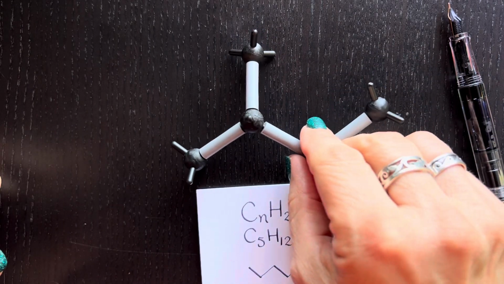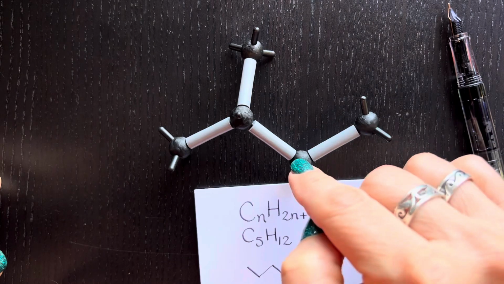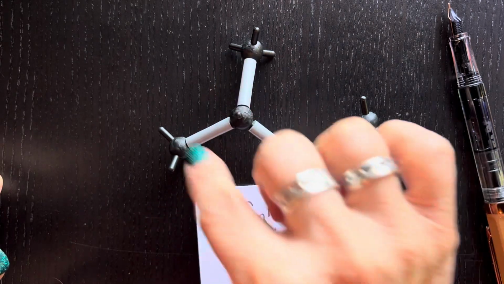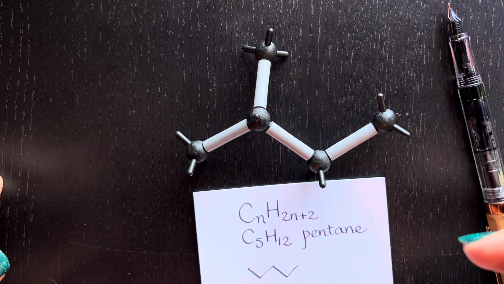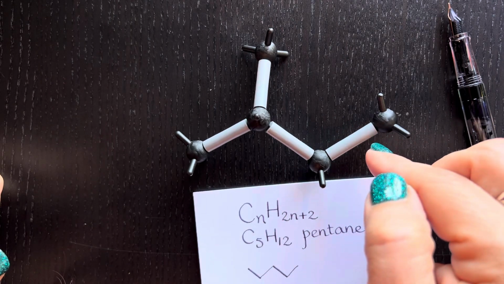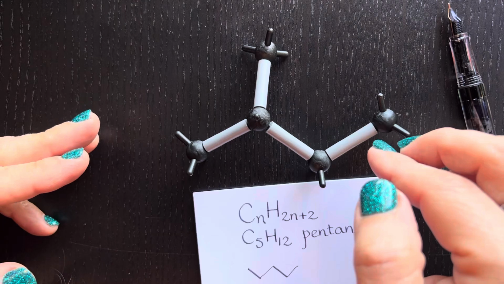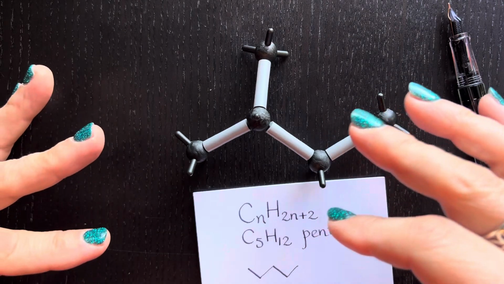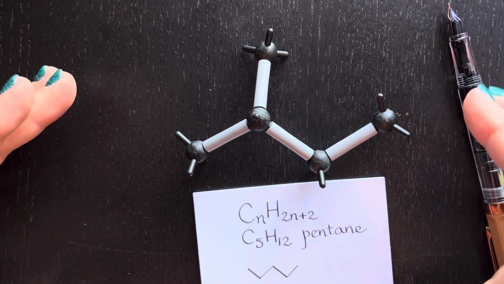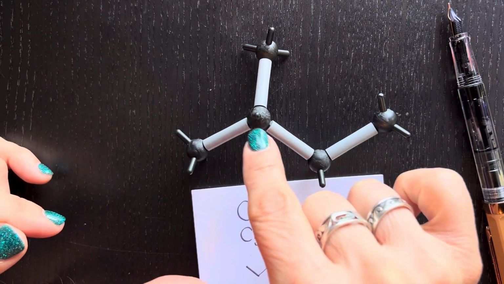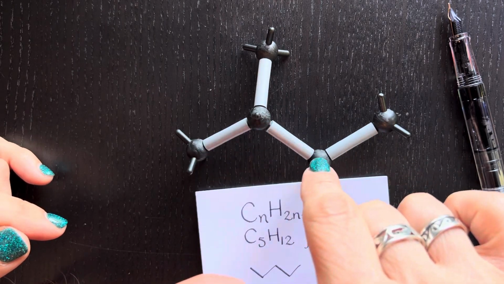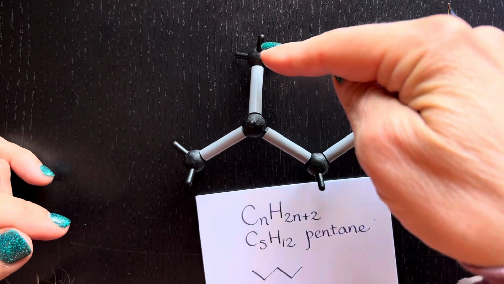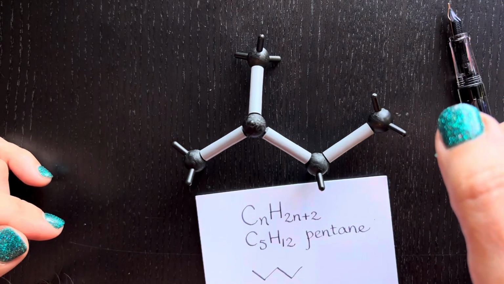It is still pentane in terms of identifying how many carbons there are, but now in terms of naming, and this video's focus is not on naming, you can see that there is a butane here, 4 carbons, that has a methane coming off of it.